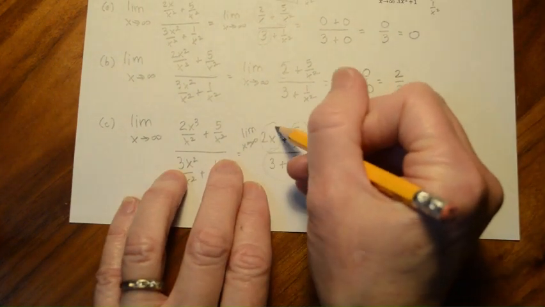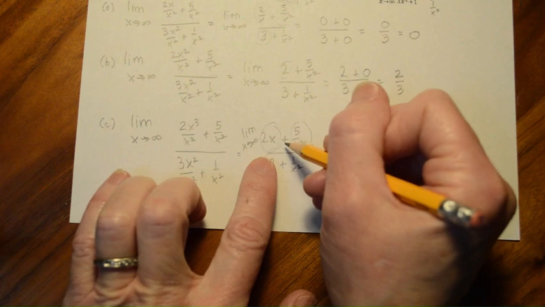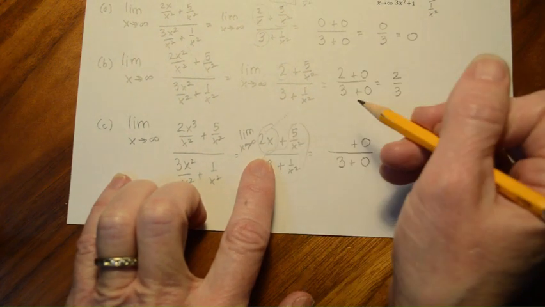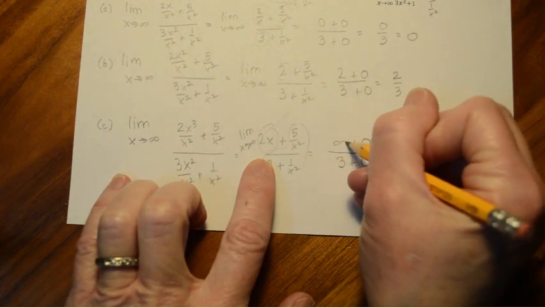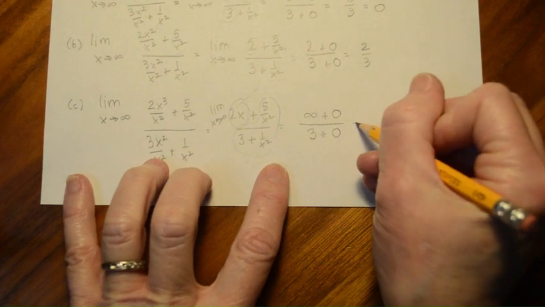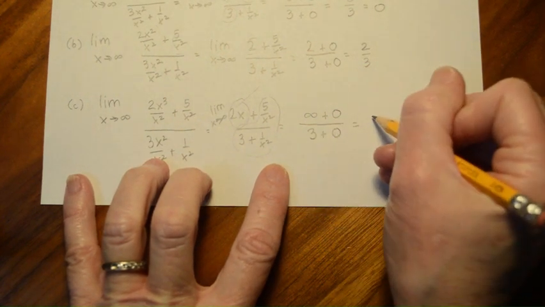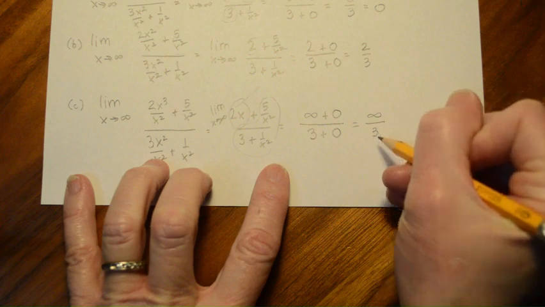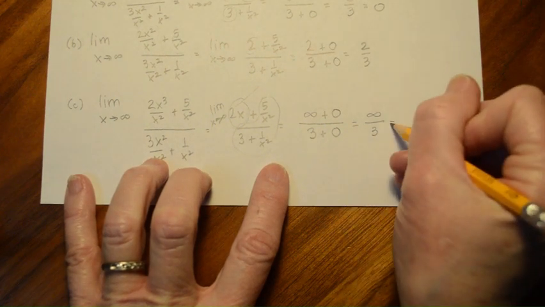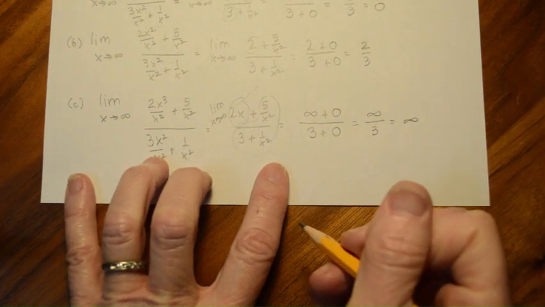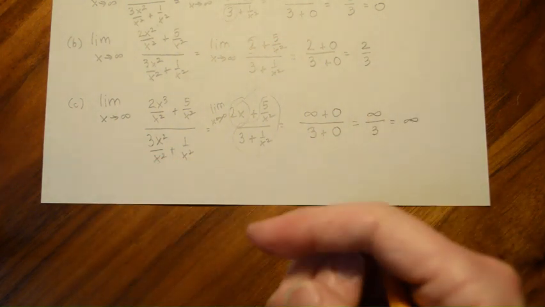This, however, is just a linear function right there. It's going to go off to infinity as x approaches infinity. So this gives us infinity. Infinity plus 0 is infinity. Infinity divided by 3 is still infinite. And so this one will go off to infinity.